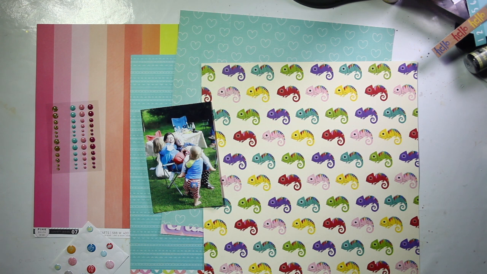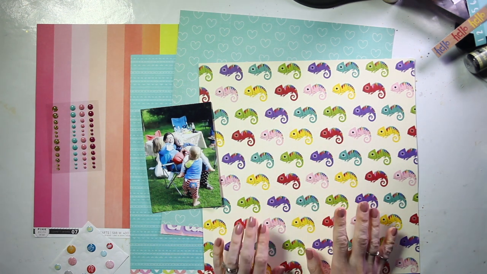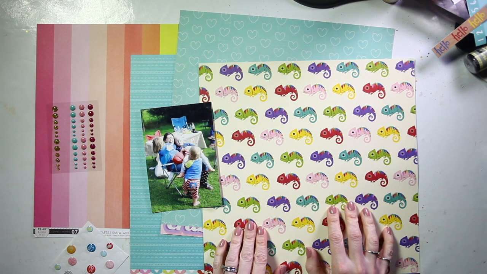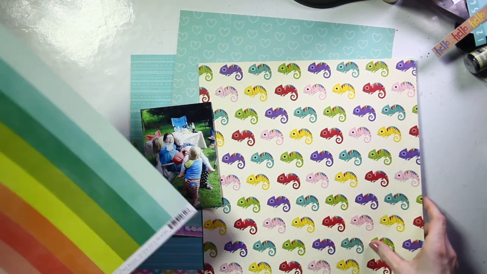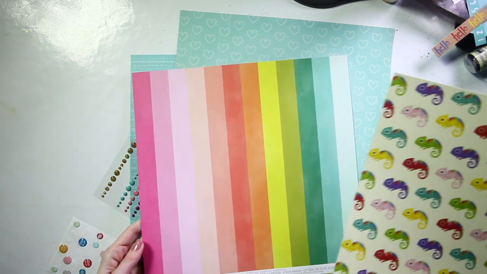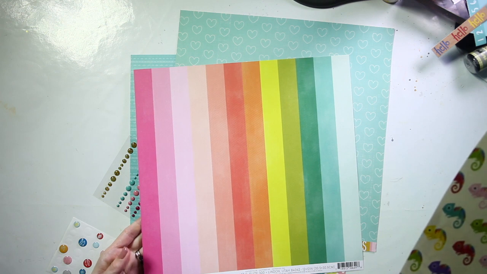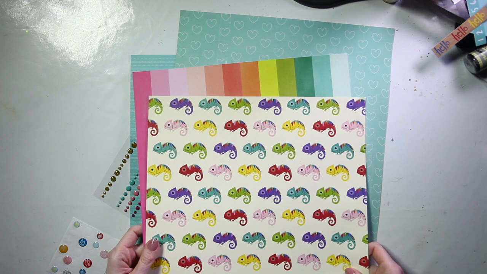Okay. Well, think about different ways that you can interpret something. So in today's page, I'm going to be going with the rainbow idea, which each of these little chameleons has a rainbow on his back or her back, and that's where everything in this layout is going to start. I've picked out another rainbow paper. This is from Pink Paisley Confetti Wishes. And these two are going to work together.